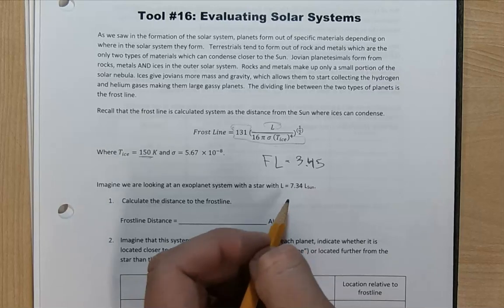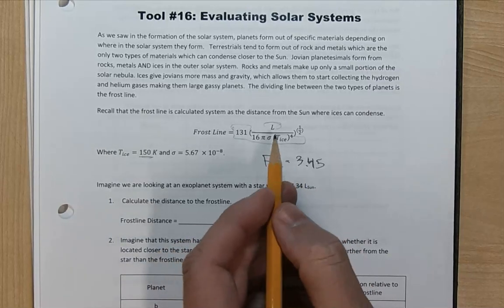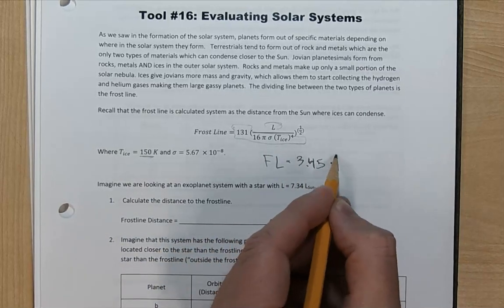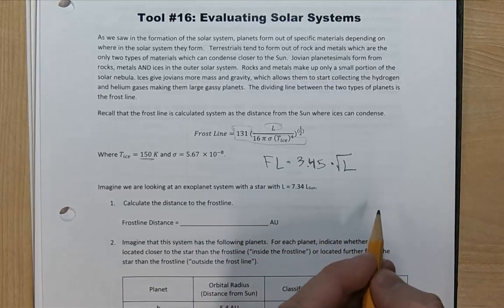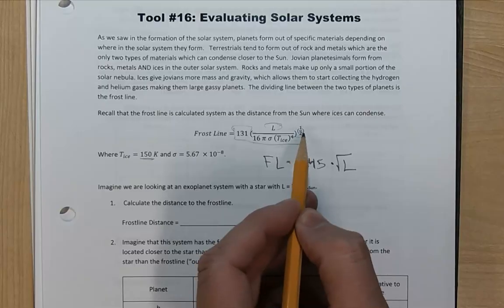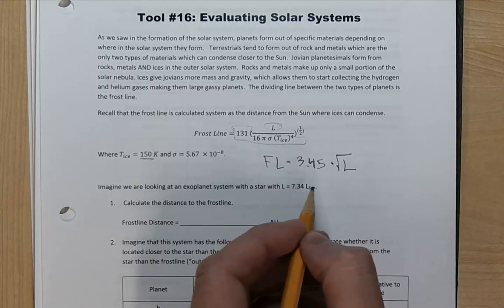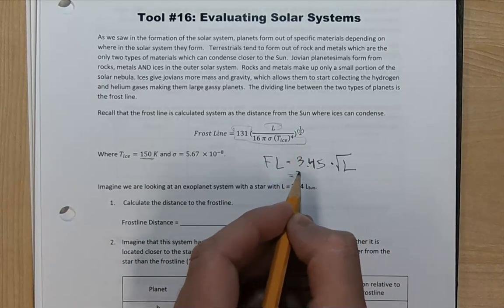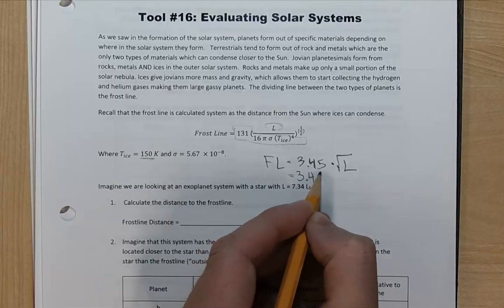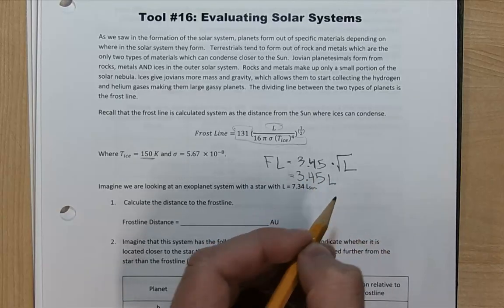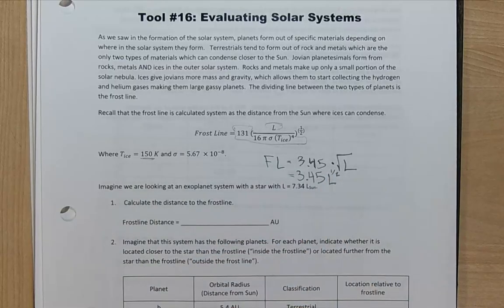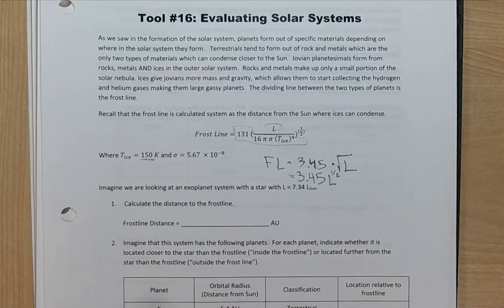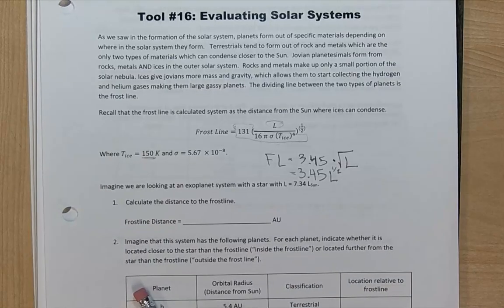So then the distance to the frost line in AU is just 3.45 times the square root of luminosity. Or, like I did here, taking the square root is the same as taking something to the 1/2 power. So luminosity to the 1/2 power. Same thing.